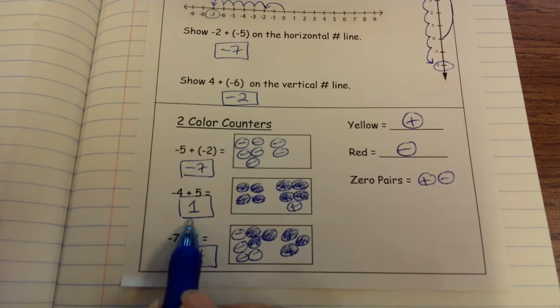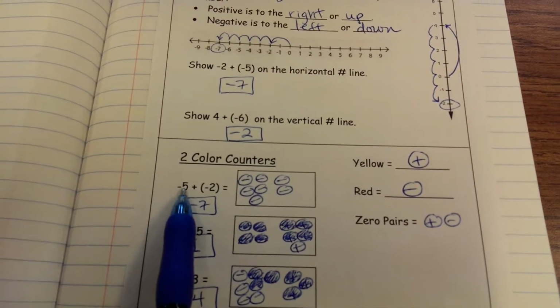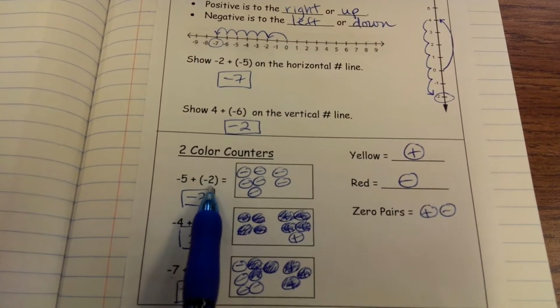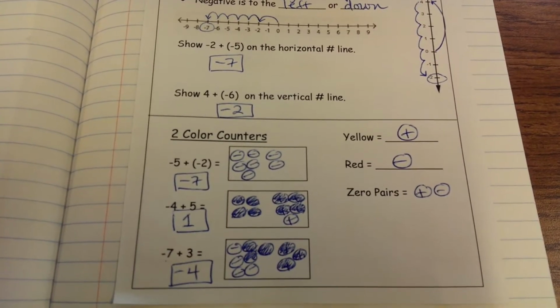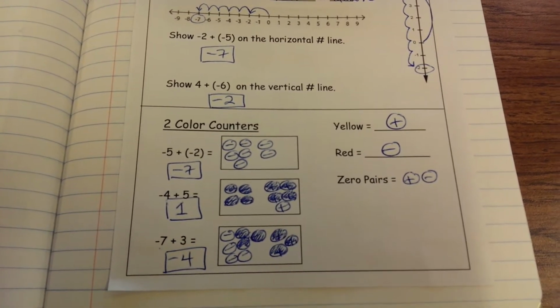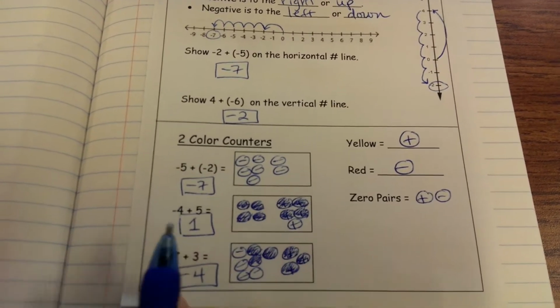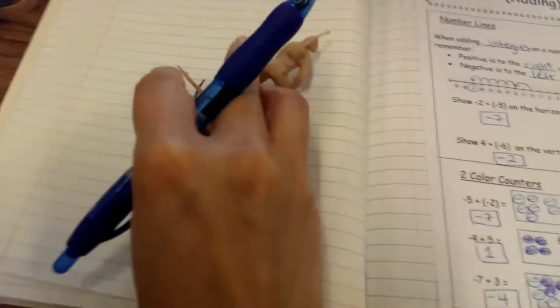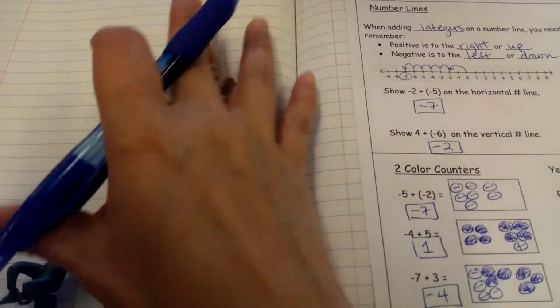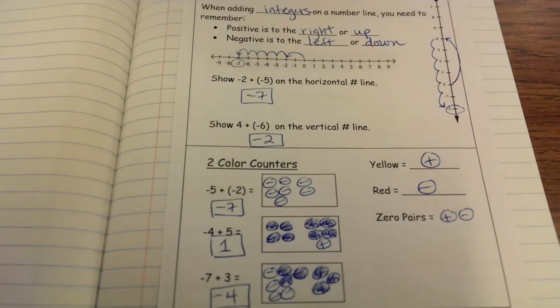And then, of course, here it's debt plus more debt. You borrowed 5, and then you borrowed another 2, so of course you owe 7, -7. If you owe, it's going to be negative. So you can also think of these, besides thinking of them in terms of army men fighting each other off, you can also think of it in terms of money.